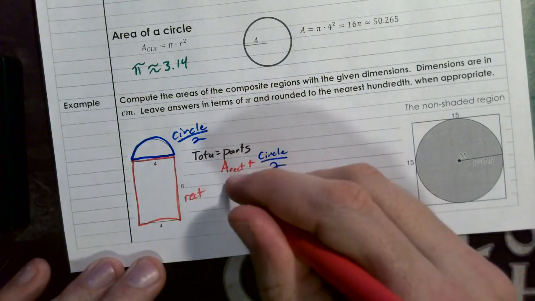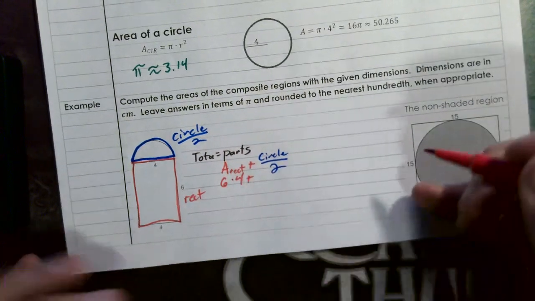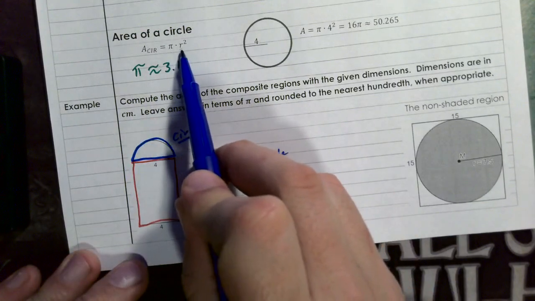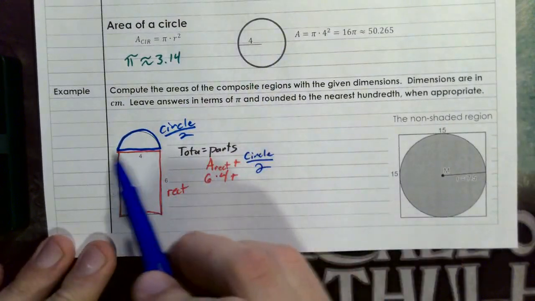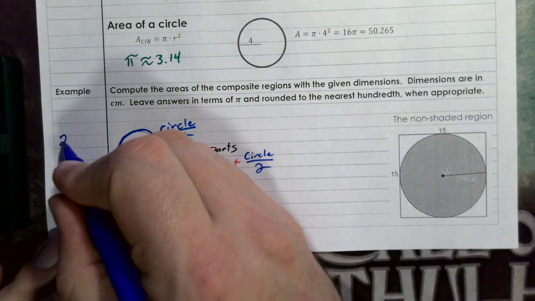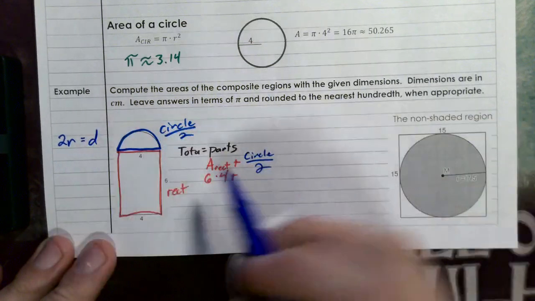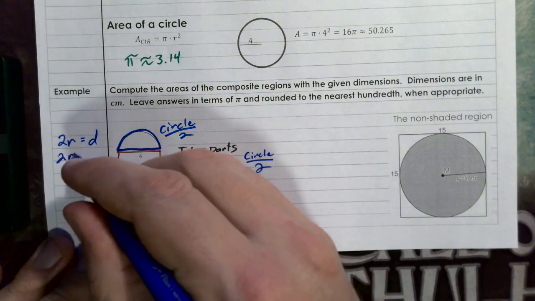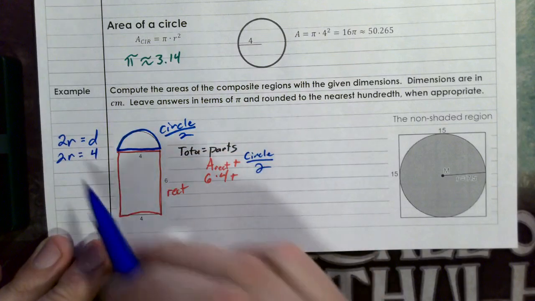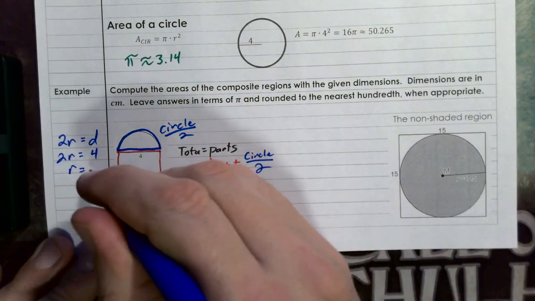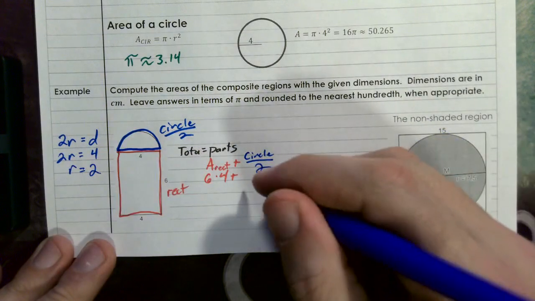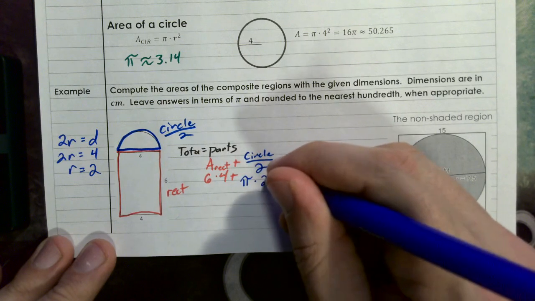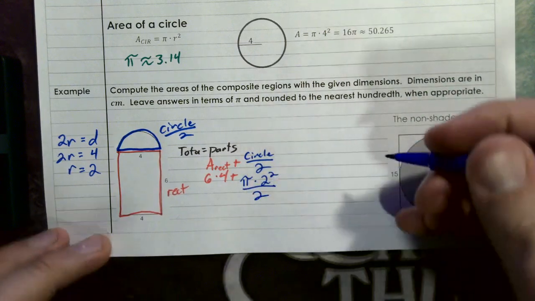6 times 4. Done. The area of the circle, however, I've got to be careful. Reminder, we're using pi r squared, not pi times the diameter squared. So 2 times the radius is our diameter. In this case, our diameter is 4, going all the way across that circle. So if I want to find the radius, you divide that 4 by 2, and you get 2. So the area of my circle is going to be pi times 2 squared divided by 2.